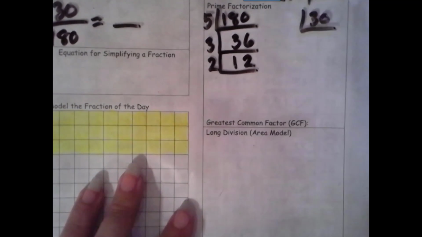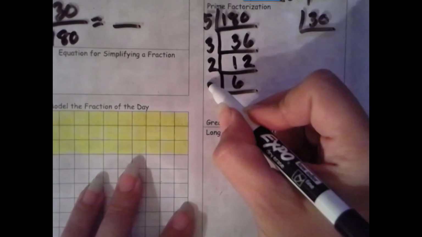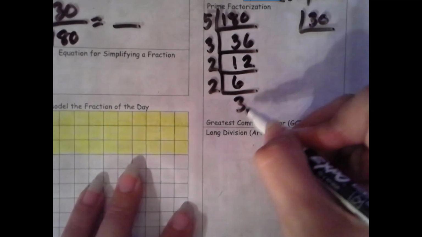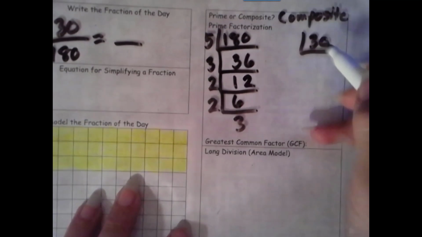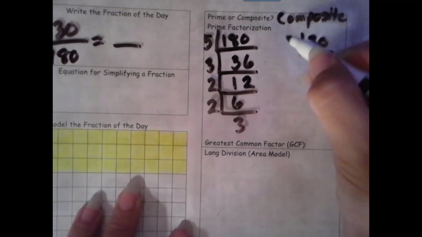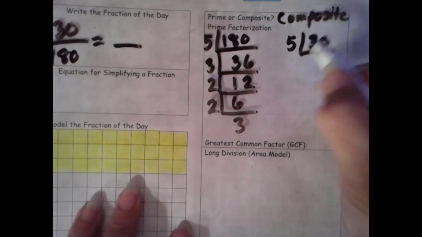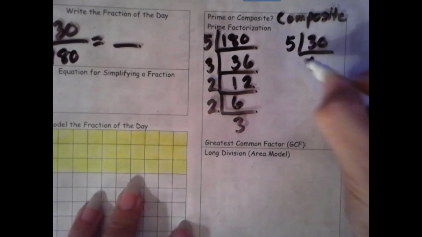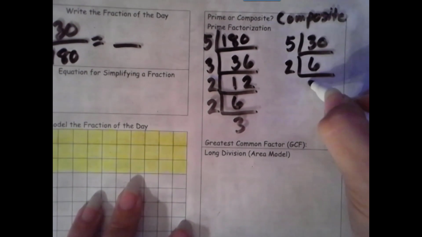Okay, that's even. I could divide by 2. I get 6. Even, I could divide by 2. I get 3. When I get to a prime number, I am done. Okay, 30 ends in a 0, so I could divide by 5. I get 6. That's even. I could divide by 2. I get 3.